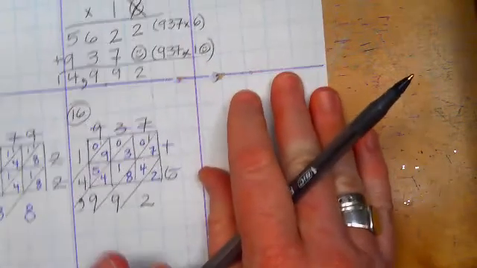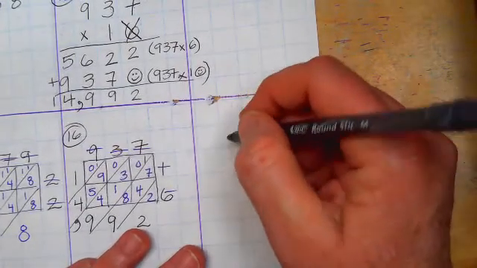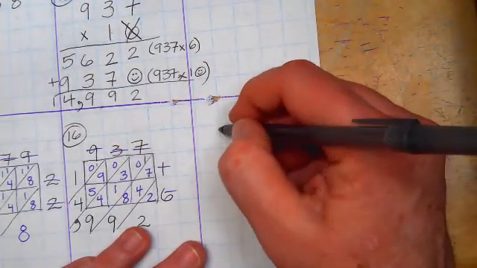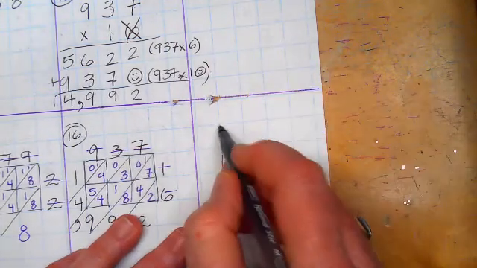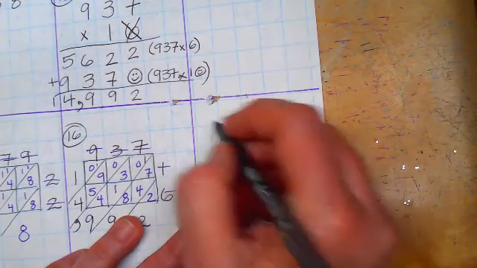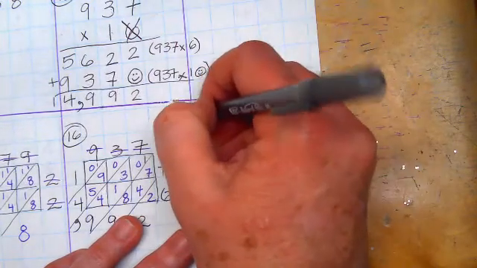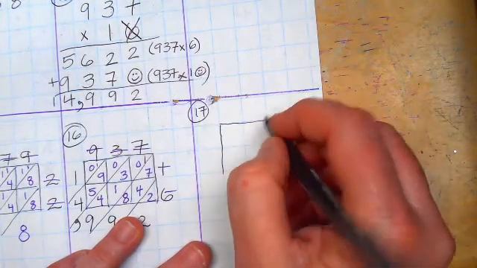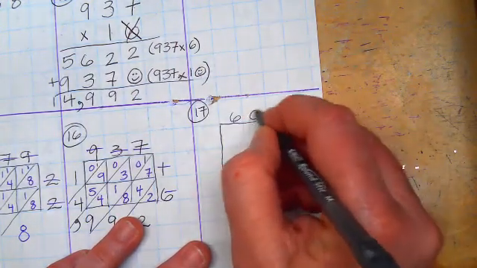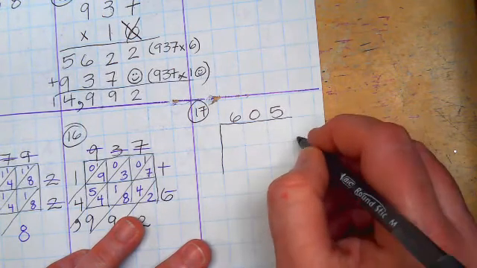Okay, let's try it lattice and see if it matches. We should get 29,040 as our answer. So again, this time we need a box that has 3 and a box that has 2. This is number 17.